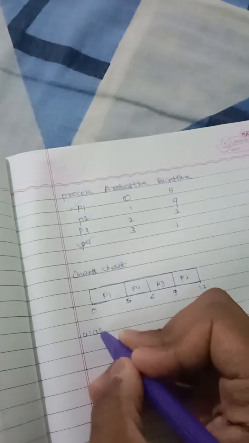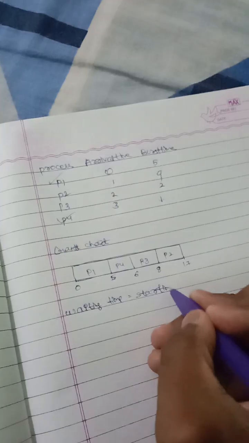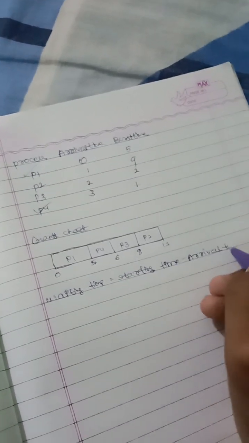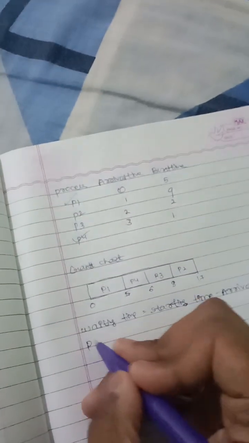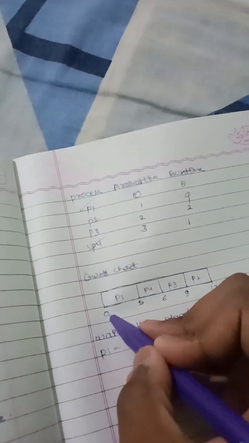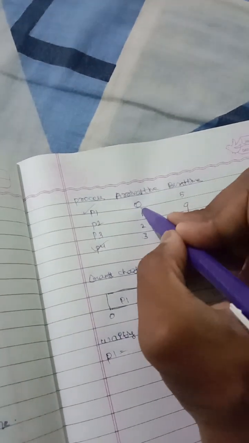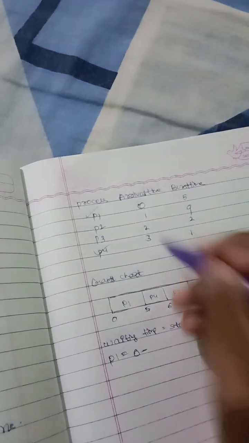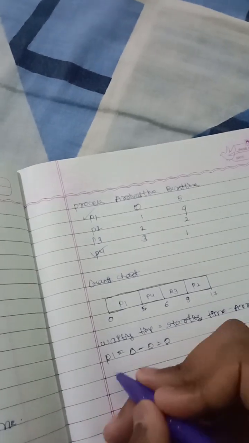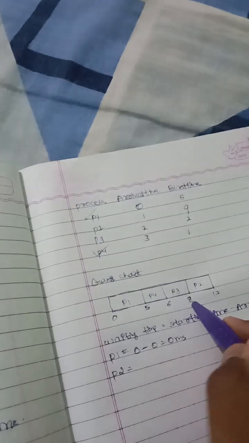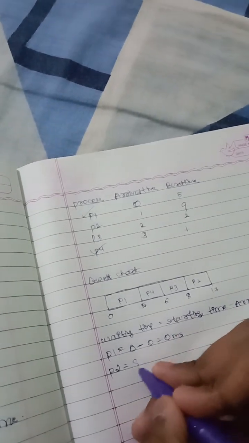Let us calculate the waiting time for each and every process. For the process P1, the starting time is 0 millisecond because it entered at 0 millisecond. The arrival time is also 0, so it will be 0 millisecond. For the process P2, the starting time is 8 millisecond, because it enters at the 8th millisecond.